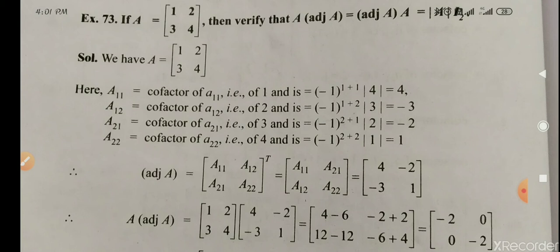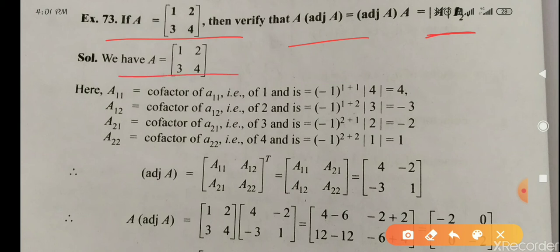One question is given: A is 1 3 2 4, verify A into adjoint A equals adjoint A into A equals determinant A into I2. You have this A. First you find adjoint A, because you need adjoint A to satisfy this property.